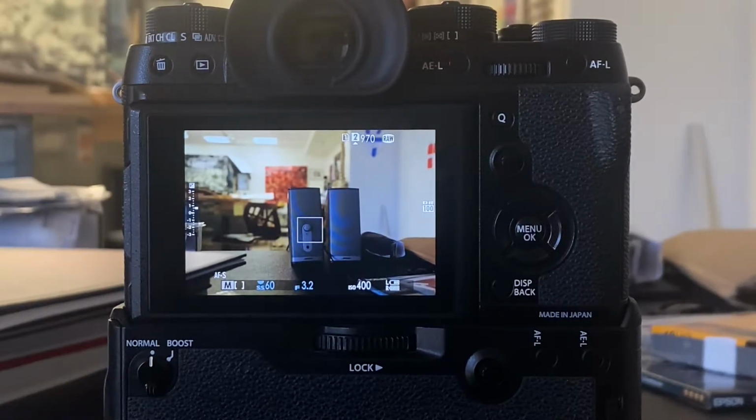Okay, people, so back again, and in this video, we're going to be discussing your light meter. Your light meter is the part of your camera that tells you what shutter speed and aperture and ISO combination to use in order to create a correctly exposed image. Okay, so we'll go over that in this video.